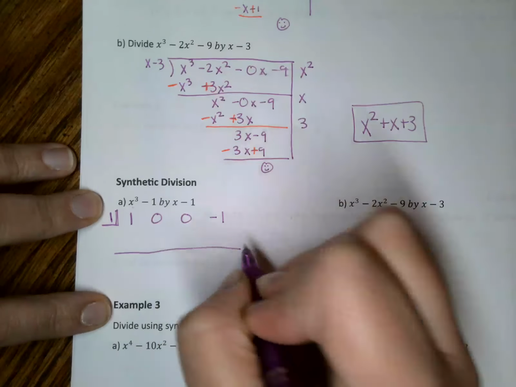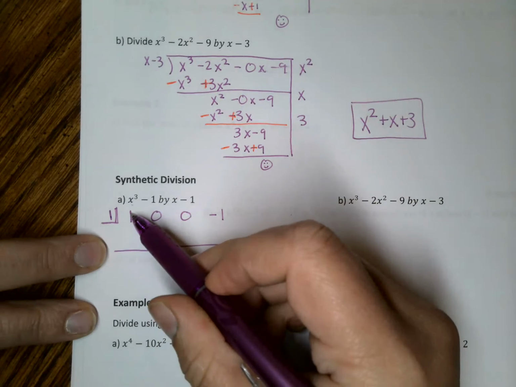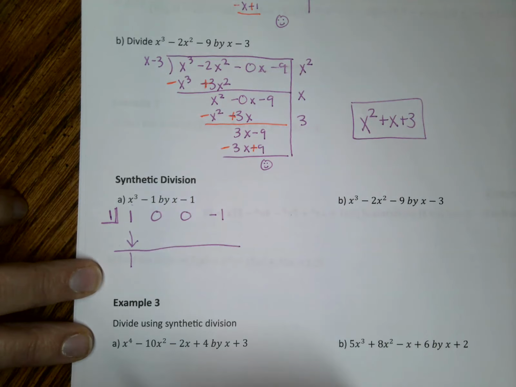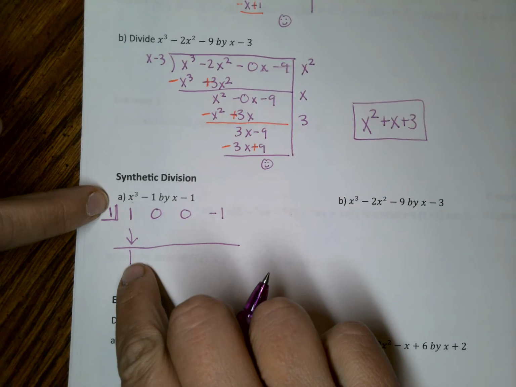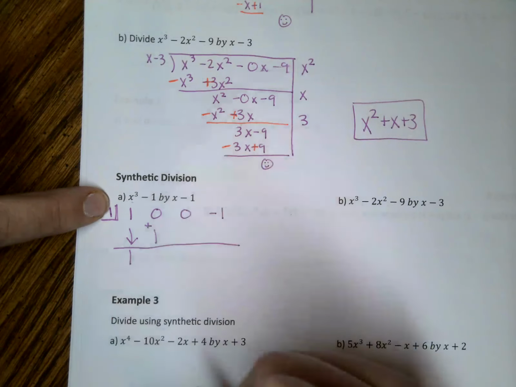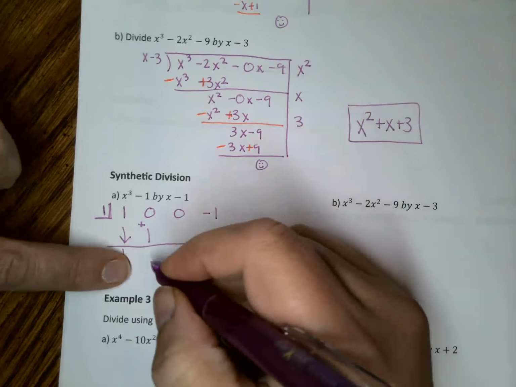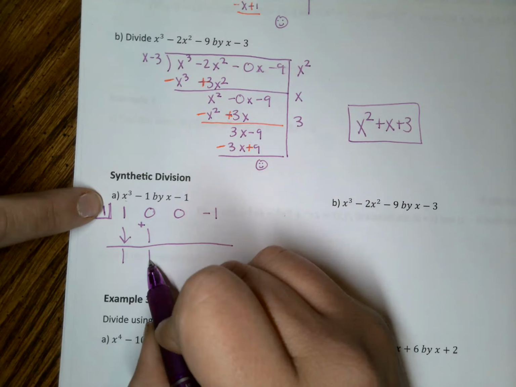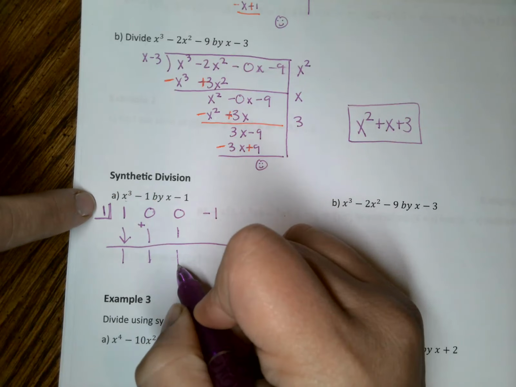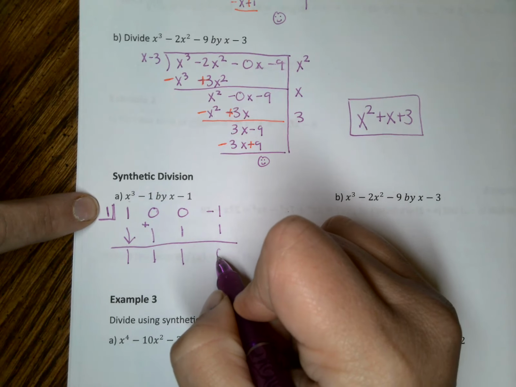Now, to synthetically divide, you always bring down your leading coefficient. So always bring down that one number. You multiply by this box number. So 1 times 1 is 1. And you add up and down, and then you multiply to get across. So 1 times 1 is 1. You add up and down, multiply. Again, I get a 0.